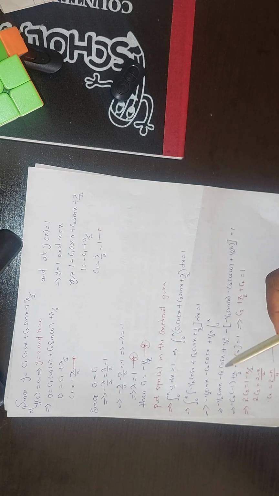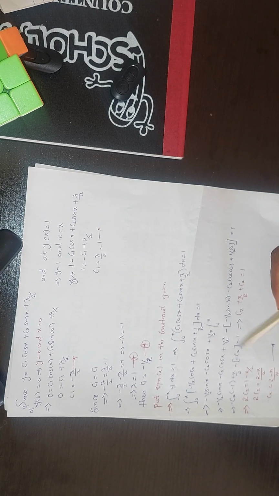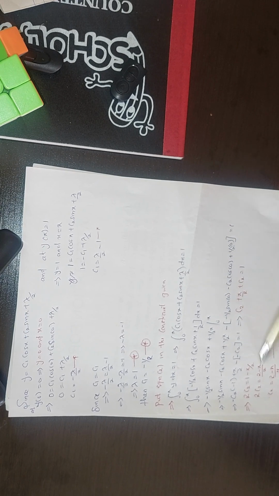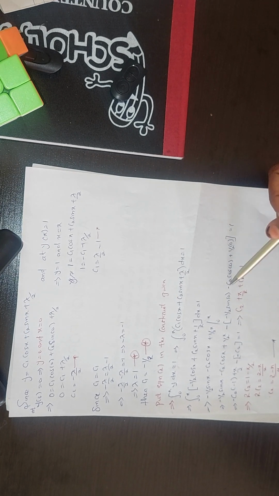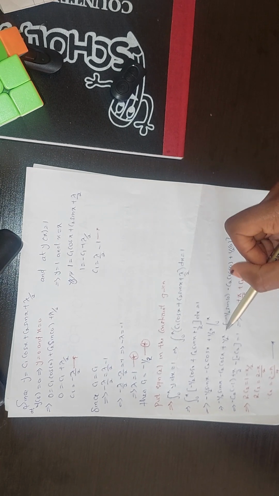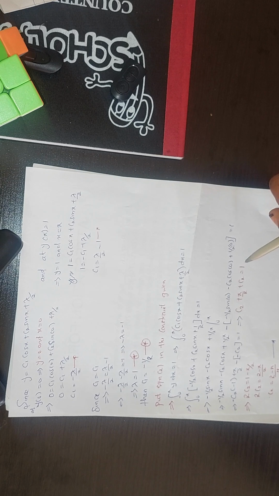Everything at 0 is 0, equals 1. So don't forget that your sin 180 equals 0. Cos 180 equals minus 1. So minus times minus returns plus c2. Then pi over 2. This one, cos 0 is 1, so I have minus c2. Minus times minus returns 1 plus c2 equals 1.